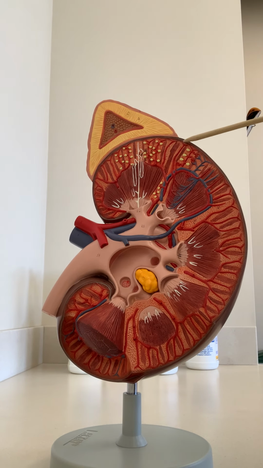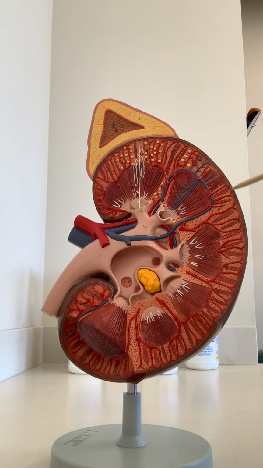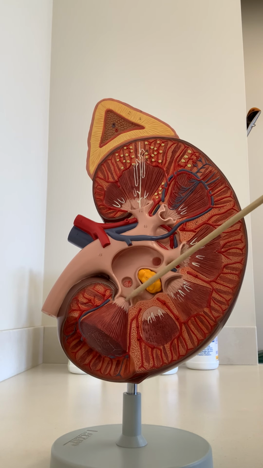The covering of the kidney or outermost layer of the kidney is the renal capsule. So this is the capsule, and if you see inside, this outer part is the cortex, inner part is the medulla. In the medulla, you have the pyramids, and the pointed tip of the pyramid is called the papilla.